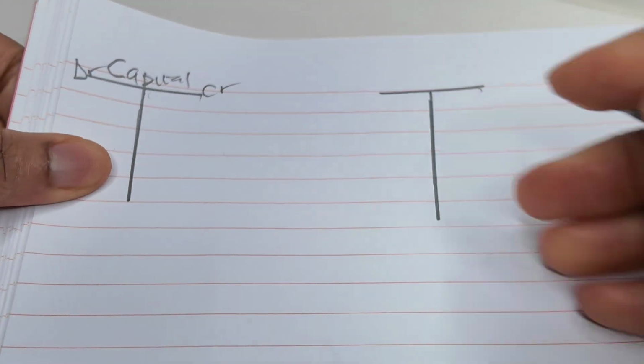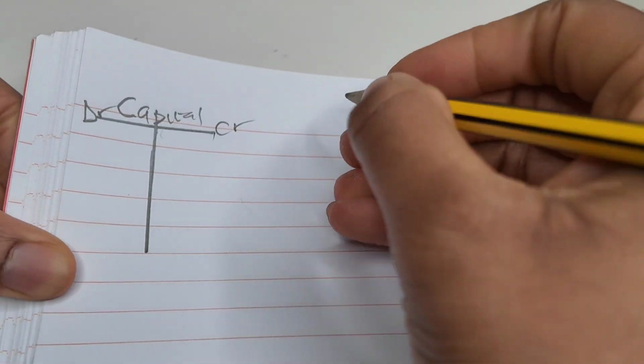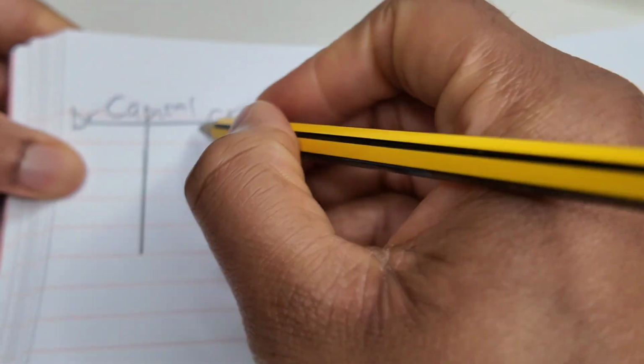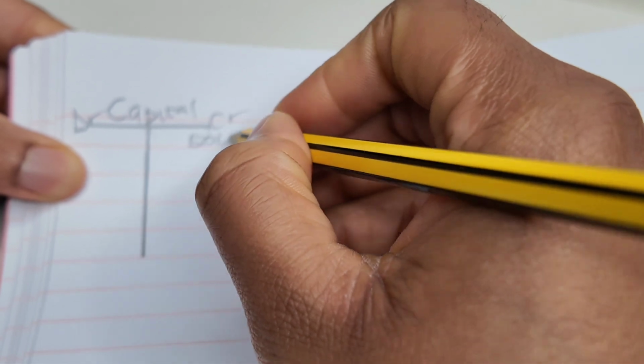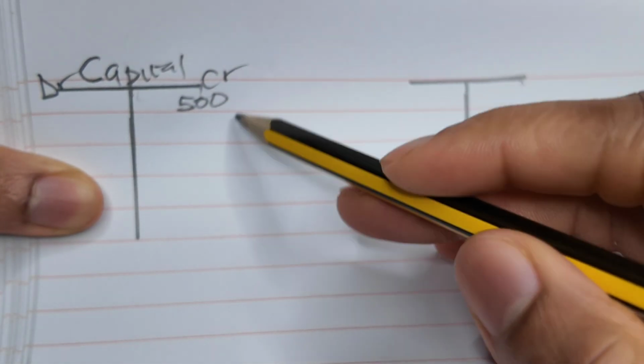So we started a business and we started with £500. So it's going to be a default credit balance. That's why we credited it on the credit side.